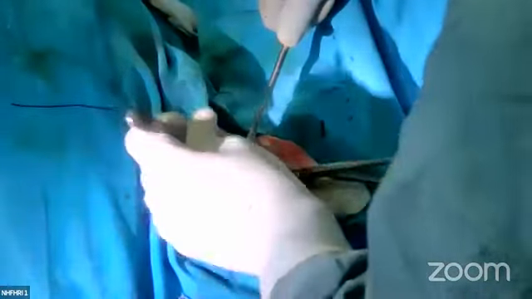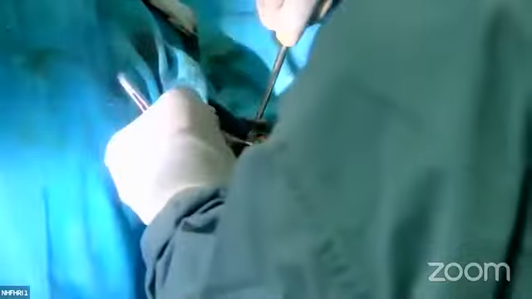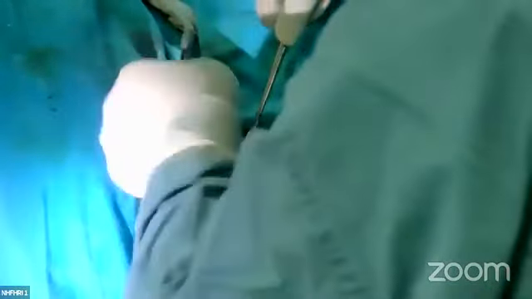So now I am fixing the generator, the battery, with the underlying muscle so that it cannot move down. It is especially important when the person is elderly and lacks subcutaneous tissue. More silk means more chance of infection, so it is better to use a smaller number and amount of silk. Now completed.